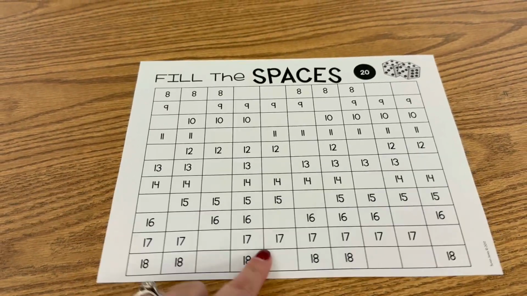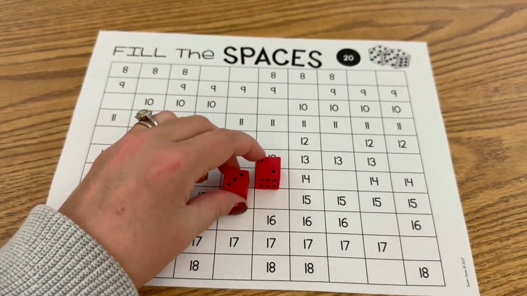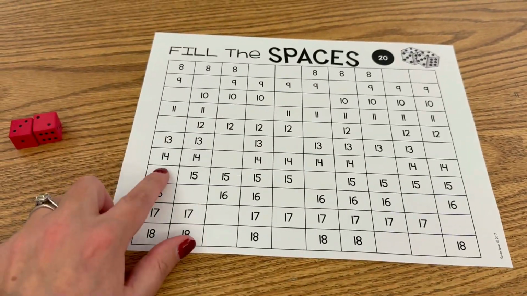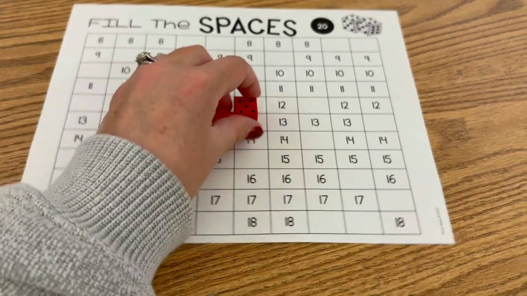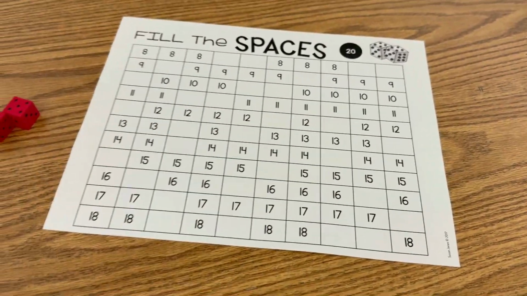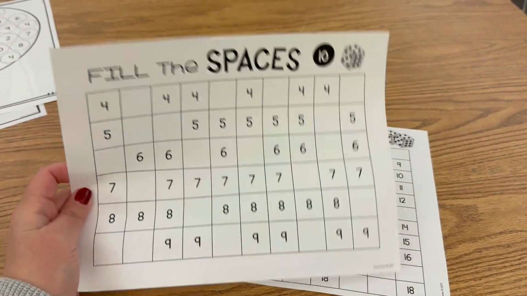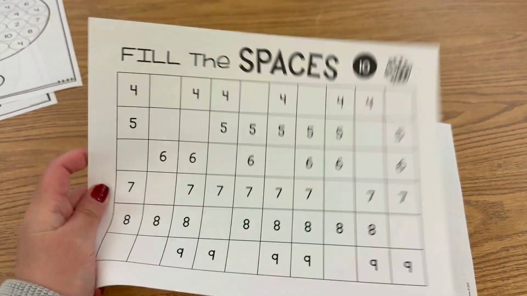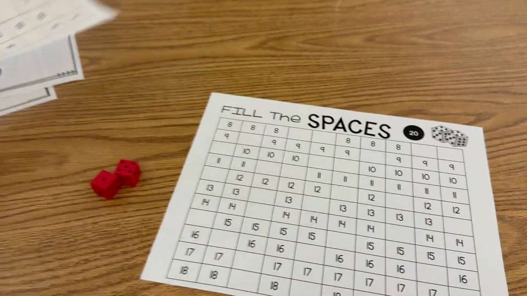So here they are always starting at 20. 20 minus 2 plus 3 is 5. 20 minus 5, 15. Fill in the space. 20 minus 6, 14. Fill in the space. You get it. So like I said, I have this free one down below. This is just a great game for students to work on their fluency with this and get them used to that anchor number of 10. And then this is just the extended version.